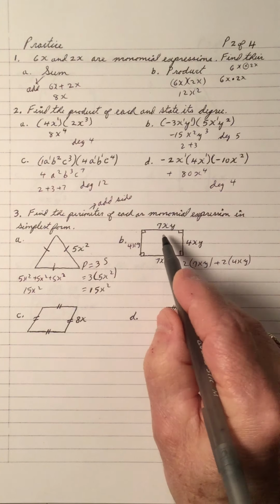And that gives us 14xy, 8xy, and add, I get 22xy. Or I could write them all down as 7xy plus 4xy plus 7xy plus 4xy, and add them all up to get 22xy. Or I just double each of them. Your choice.